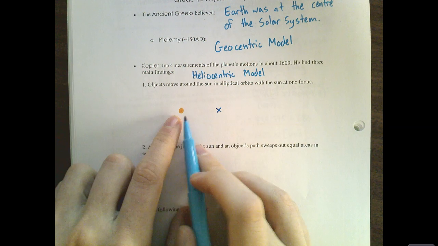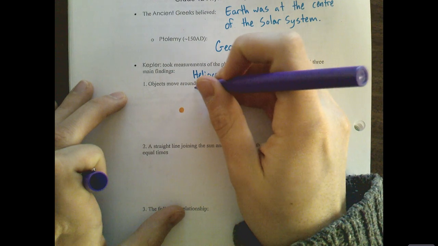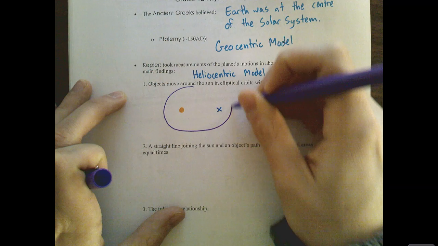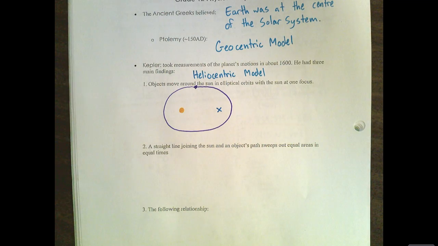So rather than just having one focus for a perfect circle, we have two focuses. And then we have an orbit that goes around the two, and it'll look something like that. Okay, so that is our elliptical orbit of planetary motion.